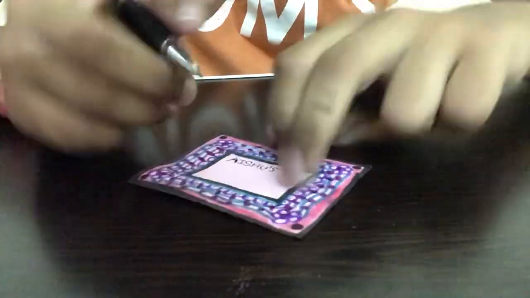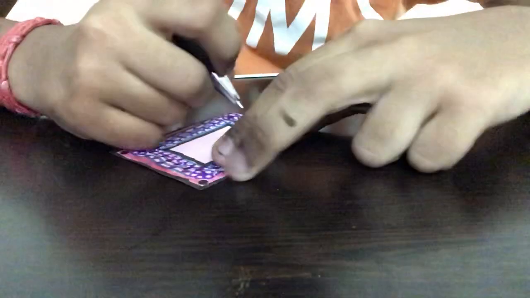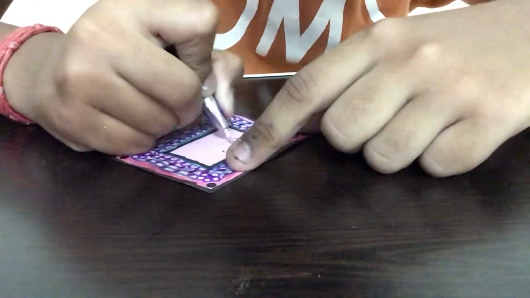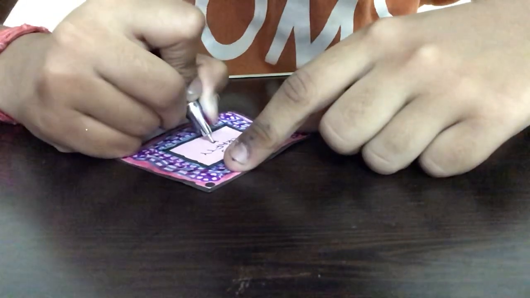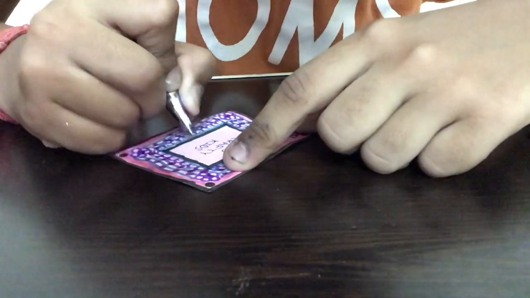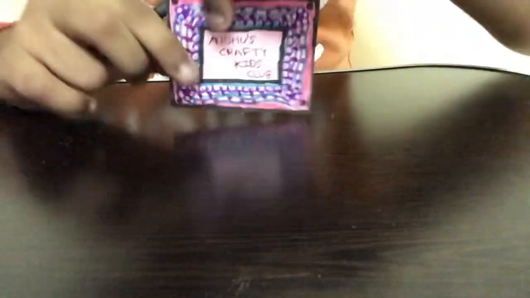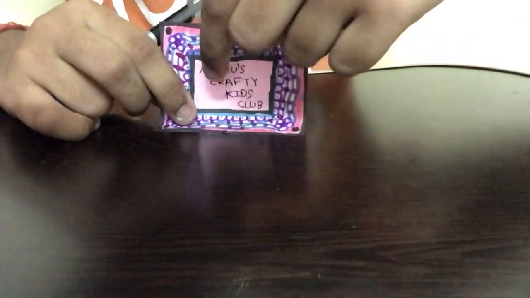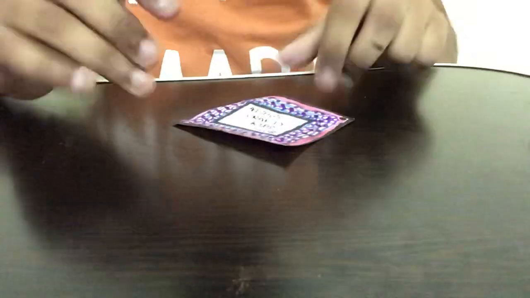So I wrote Aishu's over here. So mine's not mirrored, so it'll be like this. You guys know how to write, so you guys can write that. So now I'm writing Crafty and Kids over here, and Club at the last. So you guys, if you have two words or two letters or anything like that, you could just write it over here. If you want, you can write like this, and anything you like. I just made it in this way, like slanting.